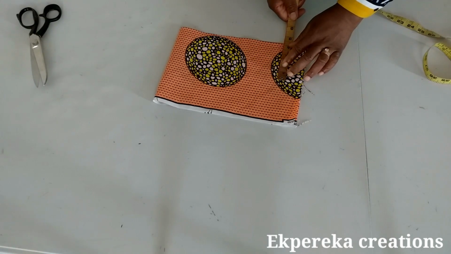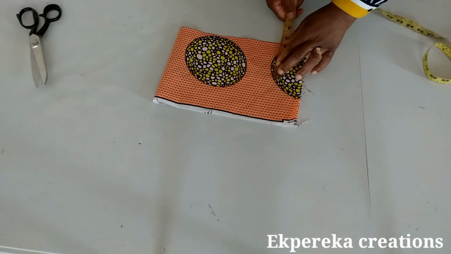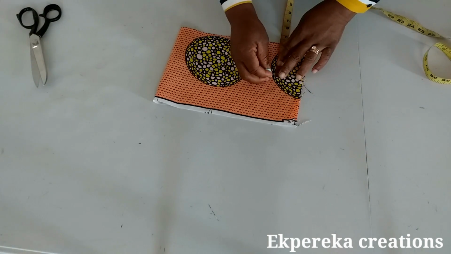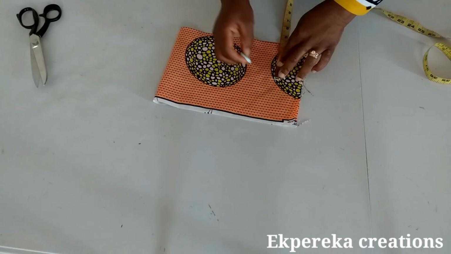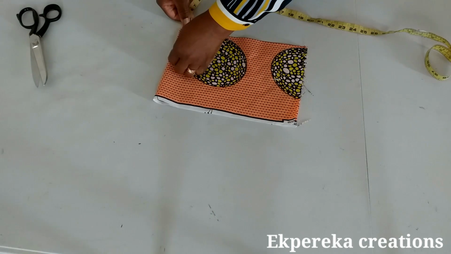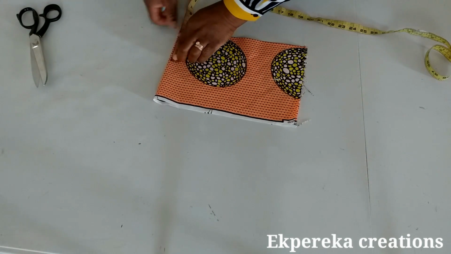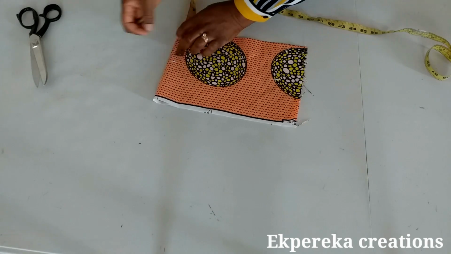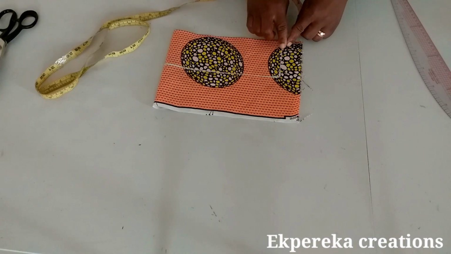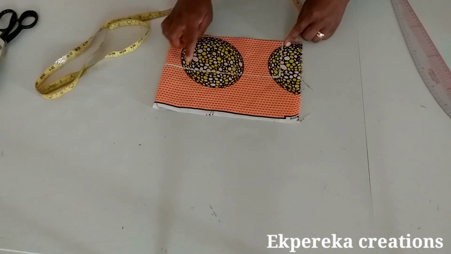So I'll mark 4 inches. Four inches. 4 inches. I'll connect it. I have 10.25. 4 inches.